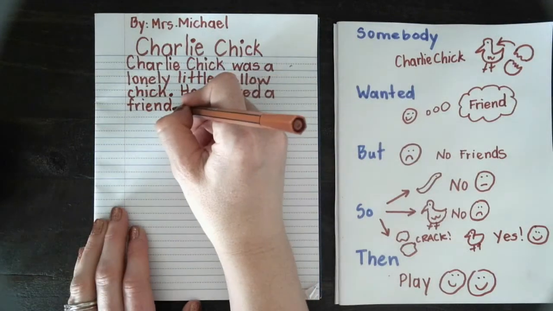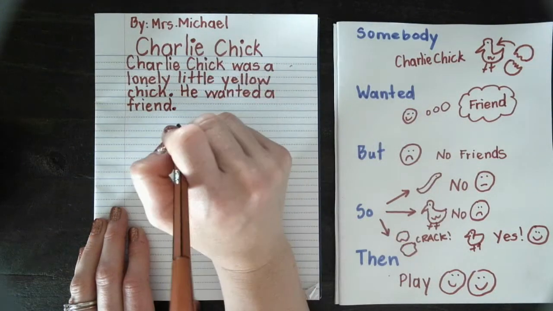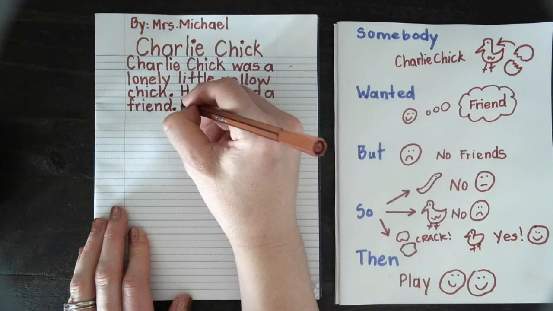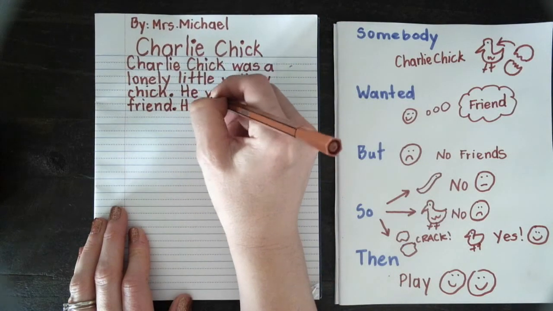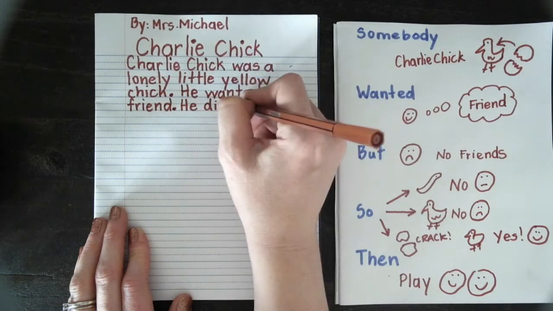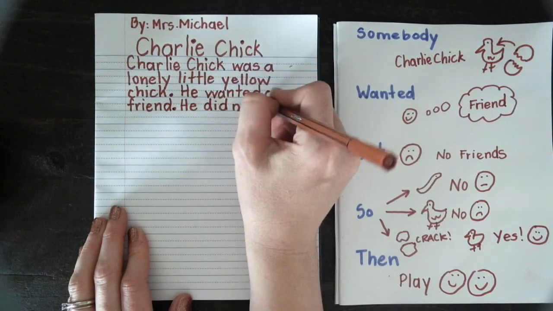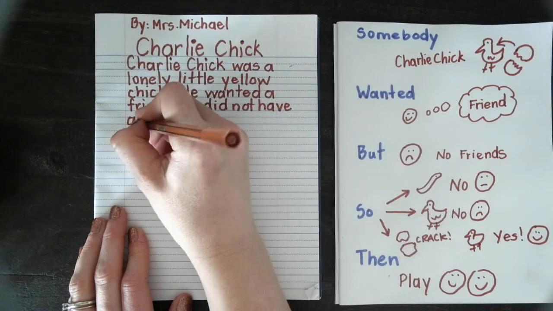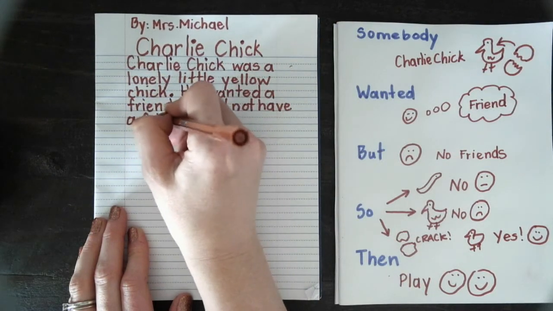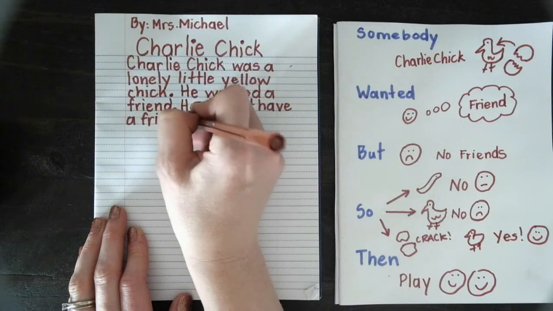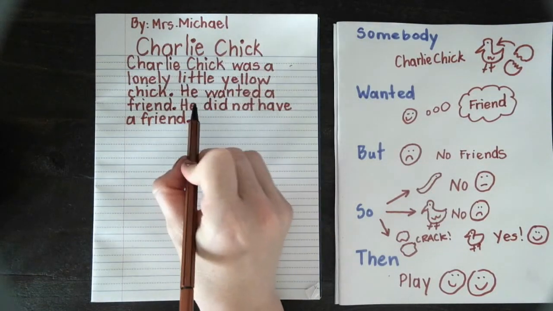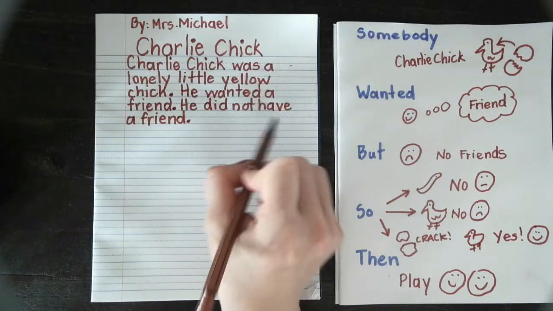You can either turn that period into a comma and say but he didn't have any, or you could say he did not have a friend. Charlie Chick was a lonely little yellow chick. He wanted a friend. He did not have a friend.